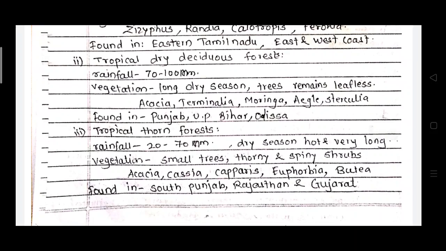Then tropical thorn forest. Thorn means the forest where spiny plants live. In that area rainfall is very low, that is 20 to 70 millimeters, and the climate is very dry and hot. The vegetation of that area is small trees with thorny and spiny shrubs also present.